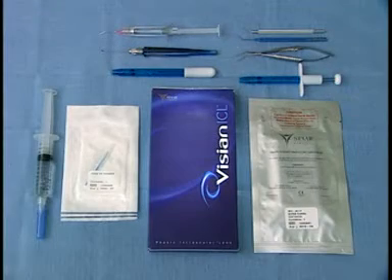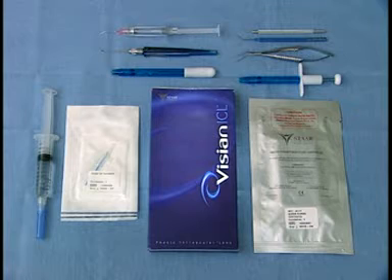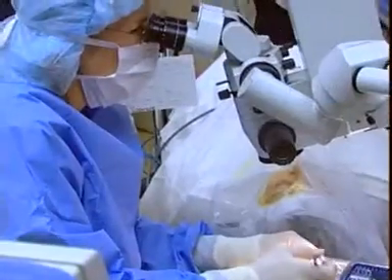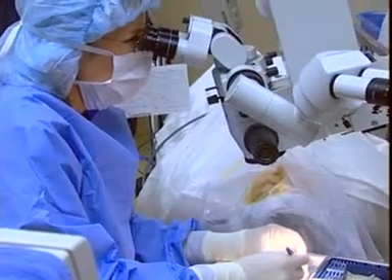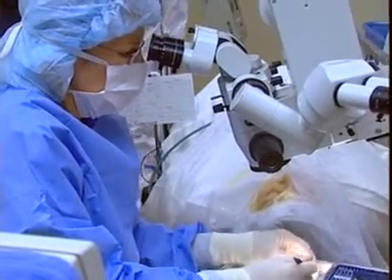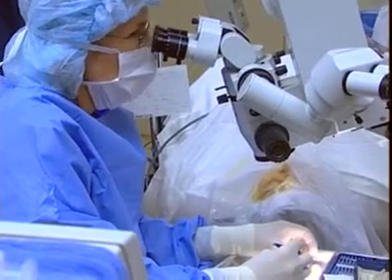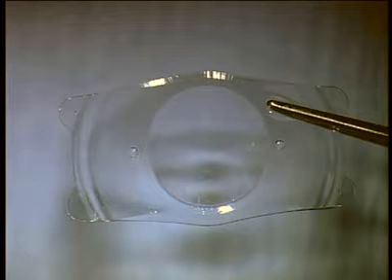Using the Star ICL injection system, the ICL is injected through the MSI-PF push action or MSI-TF twist action injectors. The SFC-45 cartridge requires a 3 to 3.2 mm incision. The loading of the ICL is a critical component of the overall procedure and should be performed under the operating microscope. The delivery of the implant into the anterior chamber is largely dependent on the precise and careful loading of the ICL. The Star ICL is made from Collamer, a hydrophilic collagen copolymer.